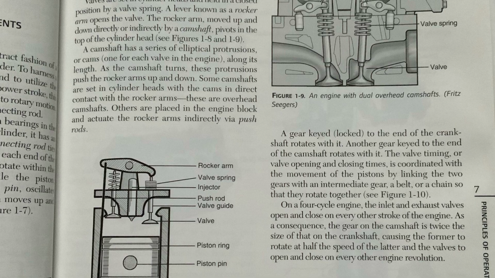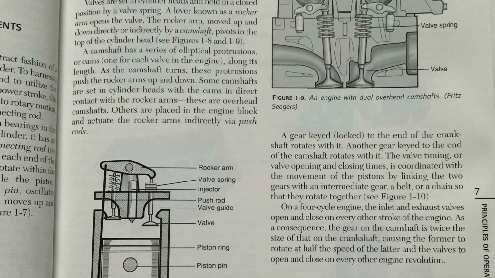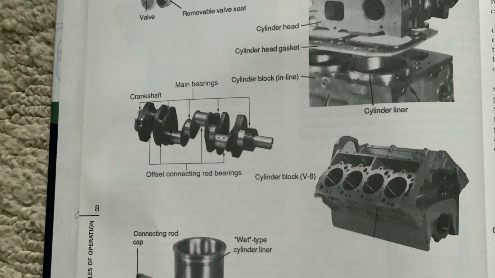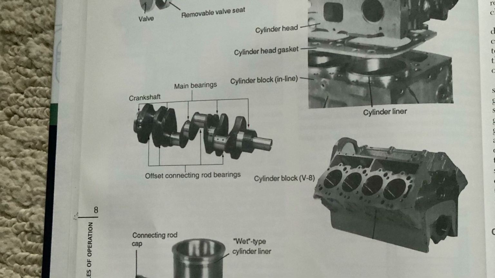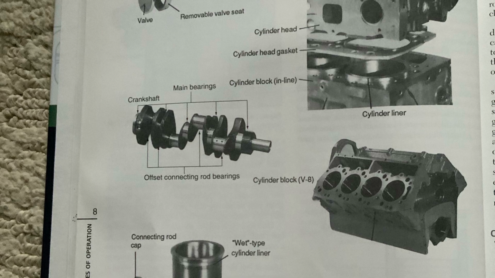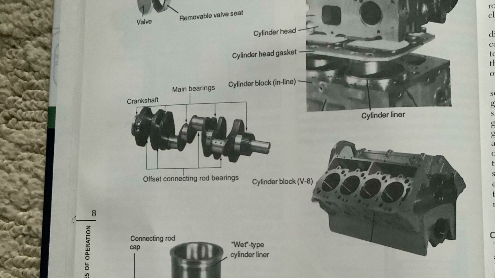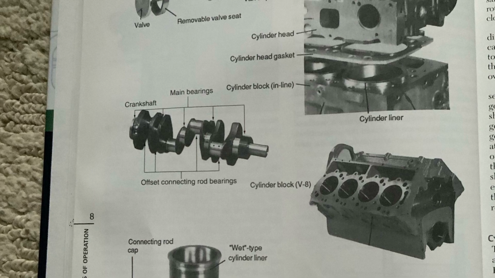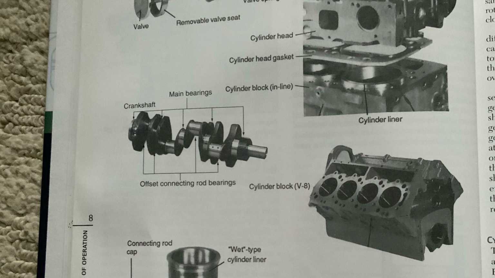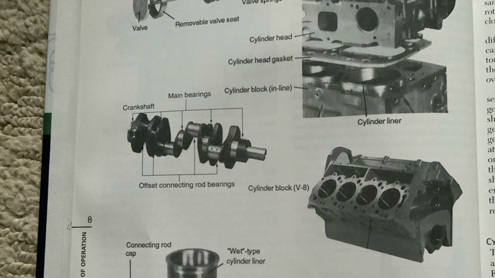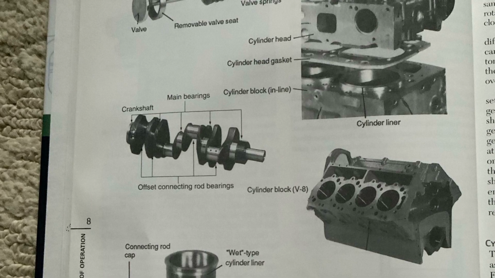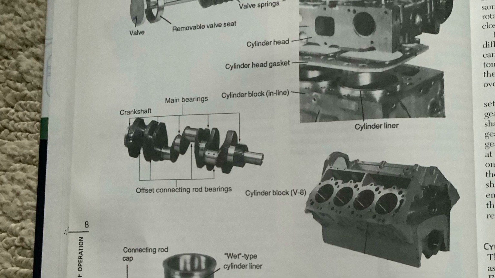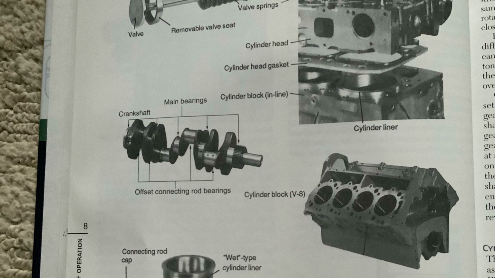A camshaft has a series of elliptical protrusions, or cams, one for each valve in the engine, along its length. As the camshaft turns, these protrusions push the rocker arms up and down. Some camshafts are set in cylinder heads with the cams in direct contact with the rocker arms. These are overhead camshafts. Others are placed in the engine block and actuate the rocker arms indirectly via push rods.